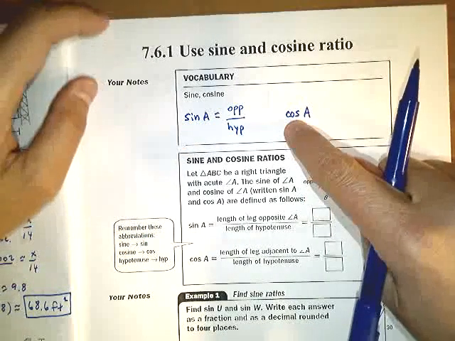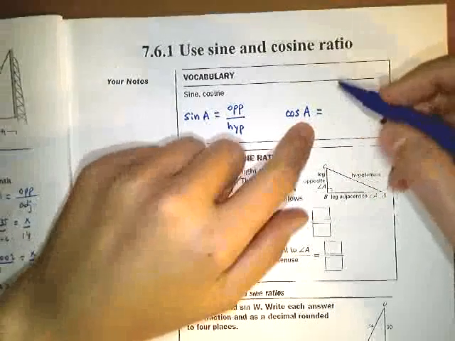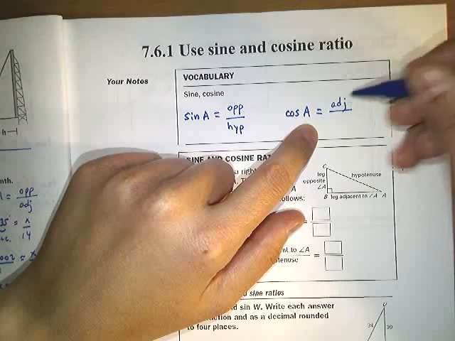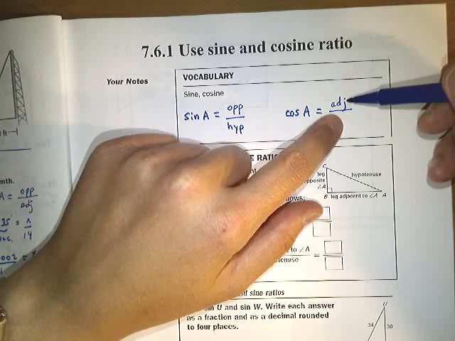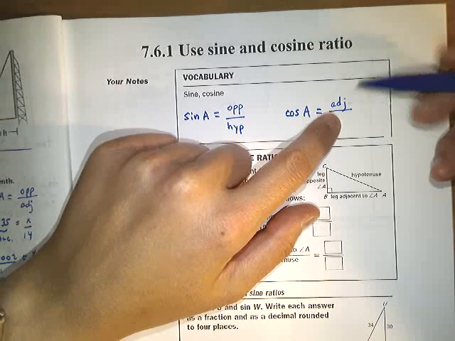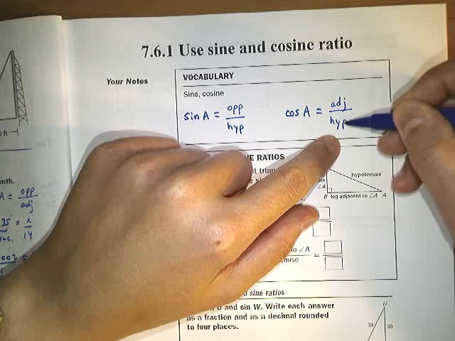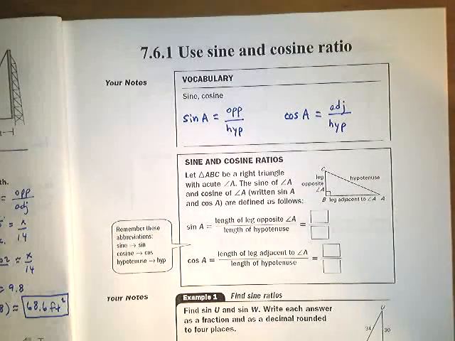Cosine, which is abbreviated COS, of a chosen reference angle A, is going to be a different fraction. That's going to be the fraction that you get when you take the adjacent side from your reference angle A on your right triangle, and you put that on the top of the fraction. You take the hypotenuse and you put that on the bottom of the fraction.